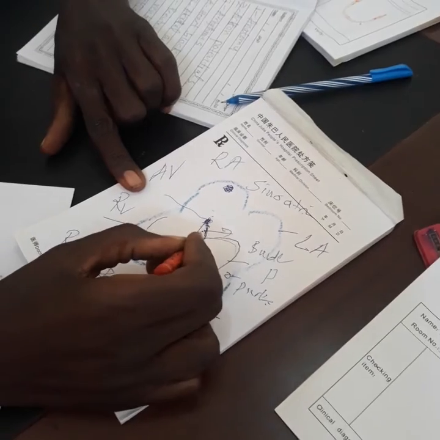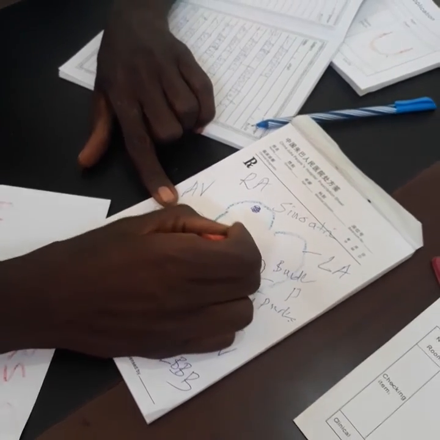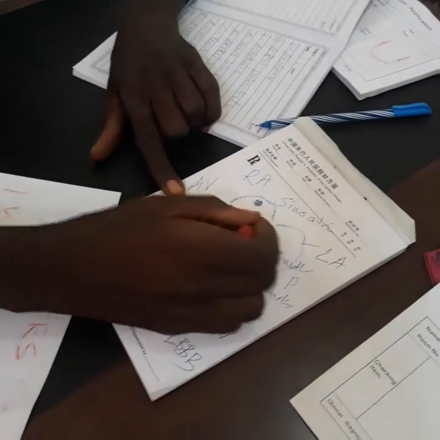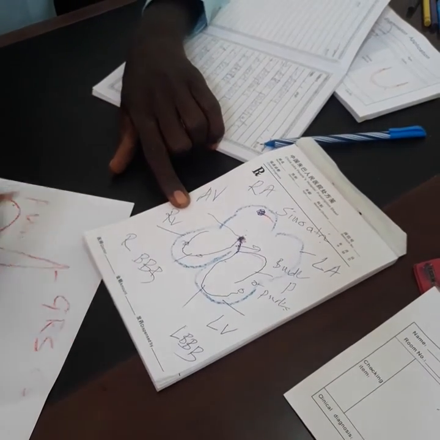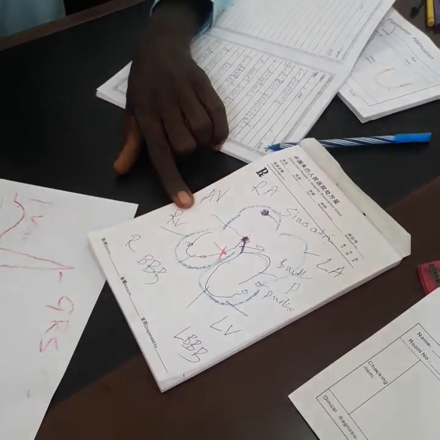Say, for example, when one of these conducting systems is disturbed, for example, you block here, or you block here, or there's no conduction here. This is what is called heart blocks.